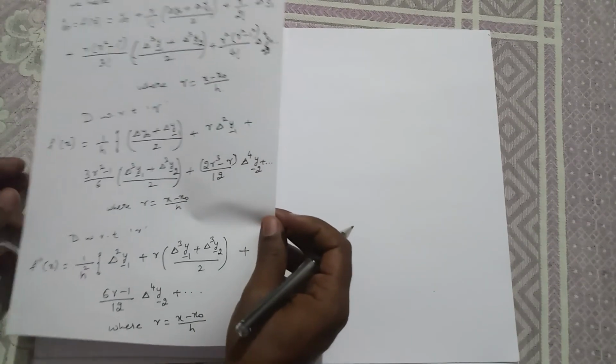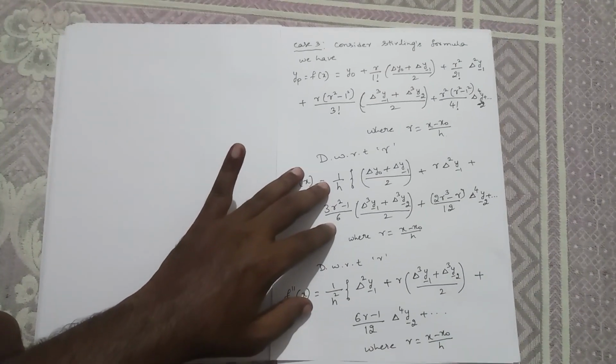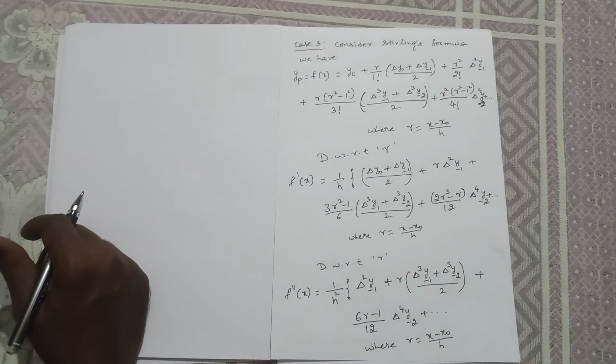Now we will take the problems based on Stirling's formula.